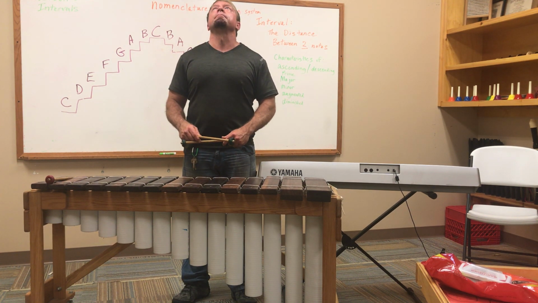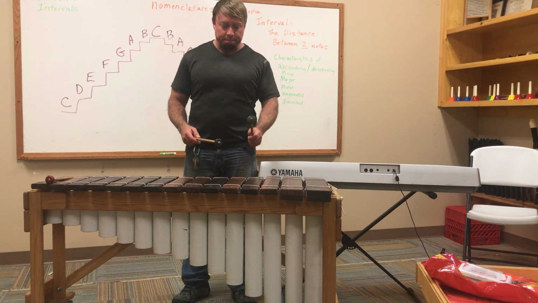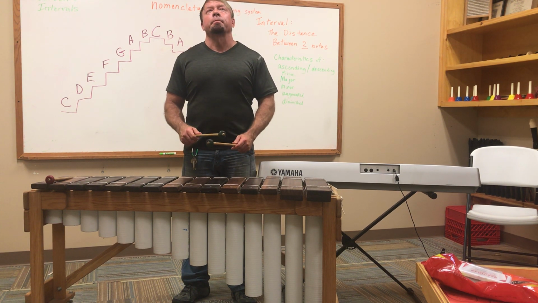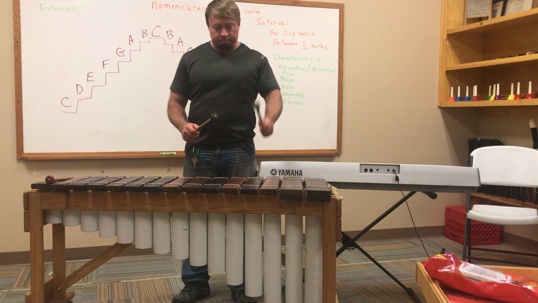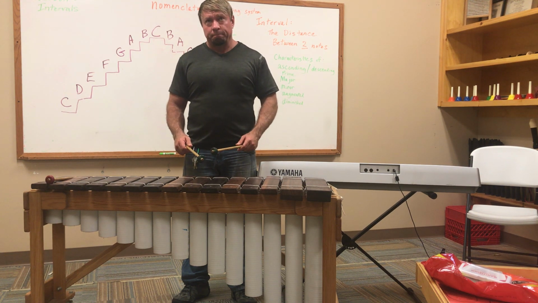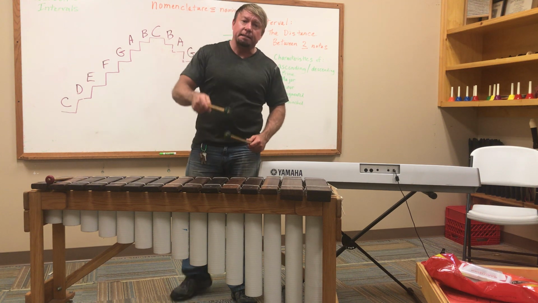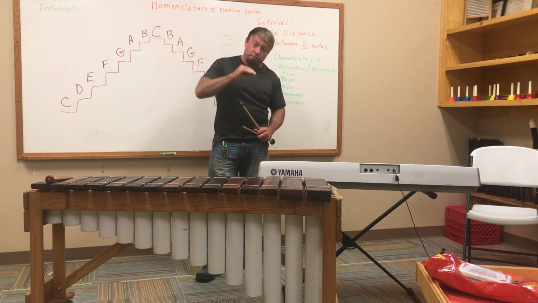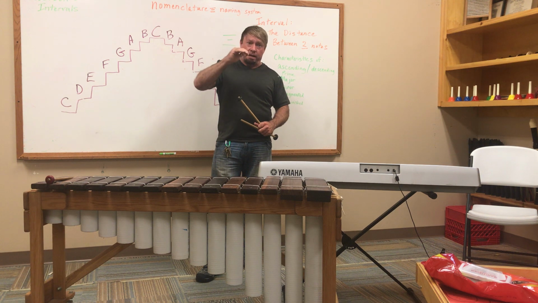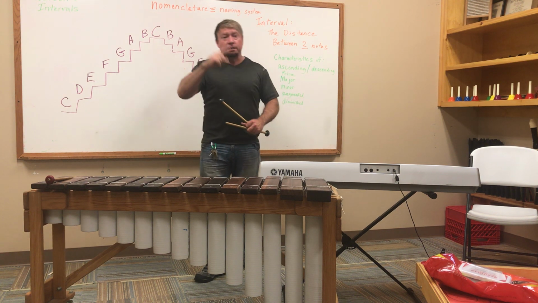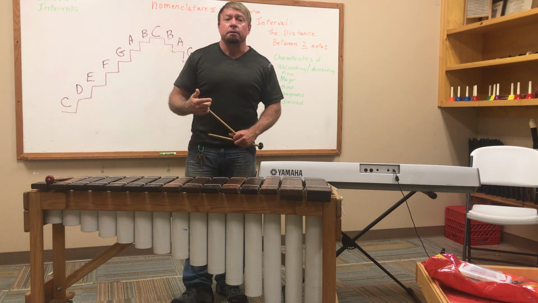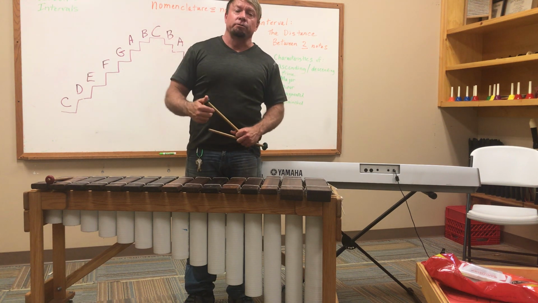Want to listen one more time? It's ascending, right? It goes up. If it goes from low to high sounds, if the pitches are low at first and high after, then it's an ascending interval. It's going up.